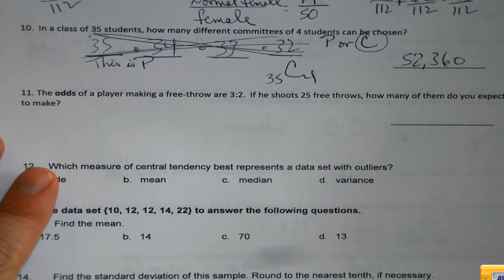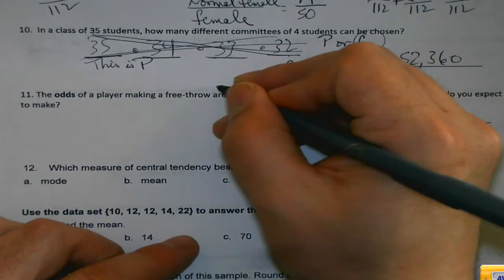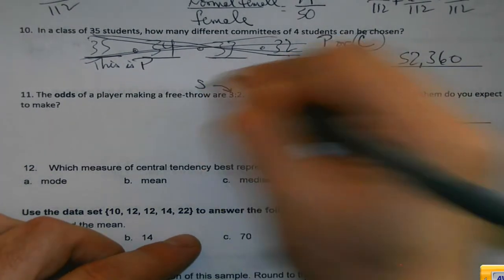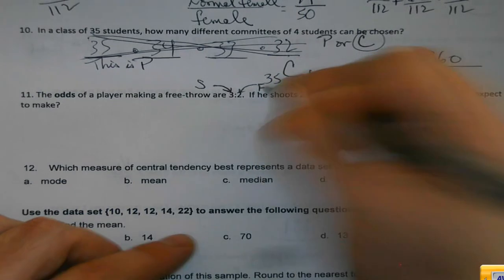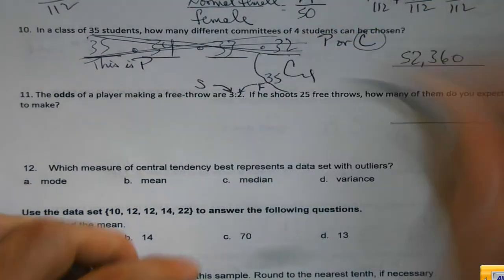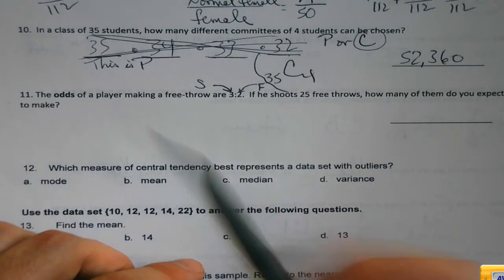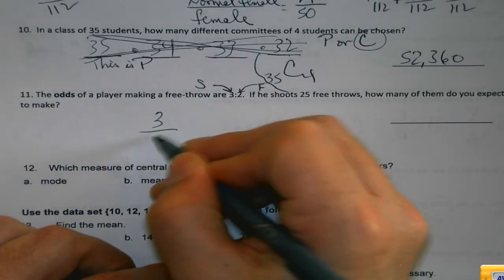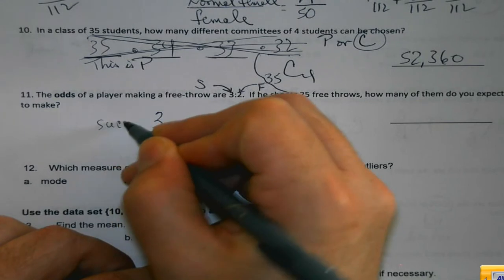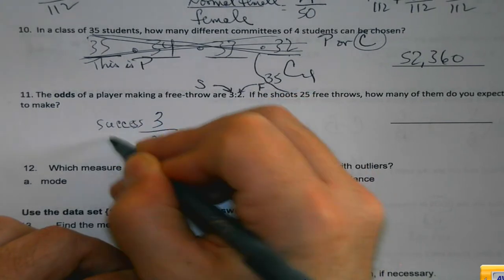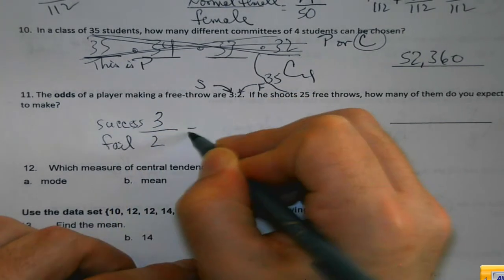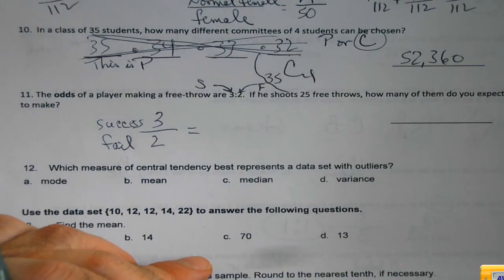All right, a little more odds. The odds of a player making a free throw are 3-2. Success. Fail. If he shoots 25 free throws, how many do you expect him to make? Okay. So if this is success to fail, if he shoots 25, how many would you expect him to make? Let's think about that for a minute.